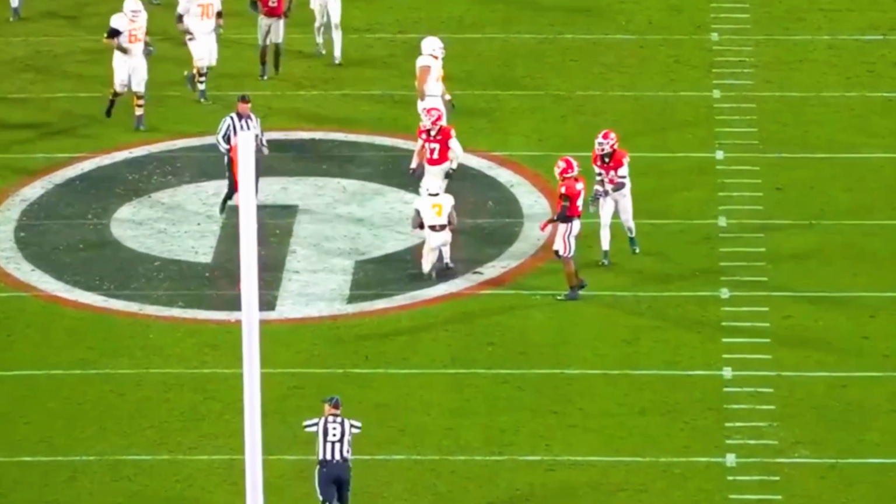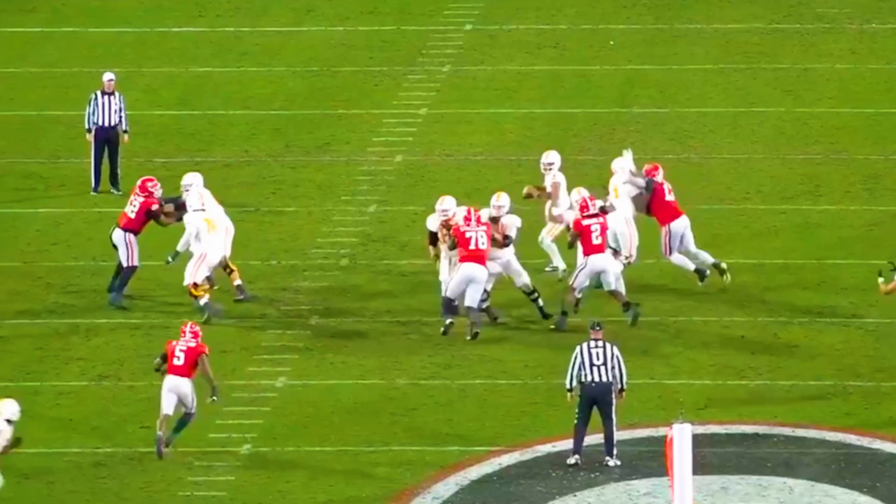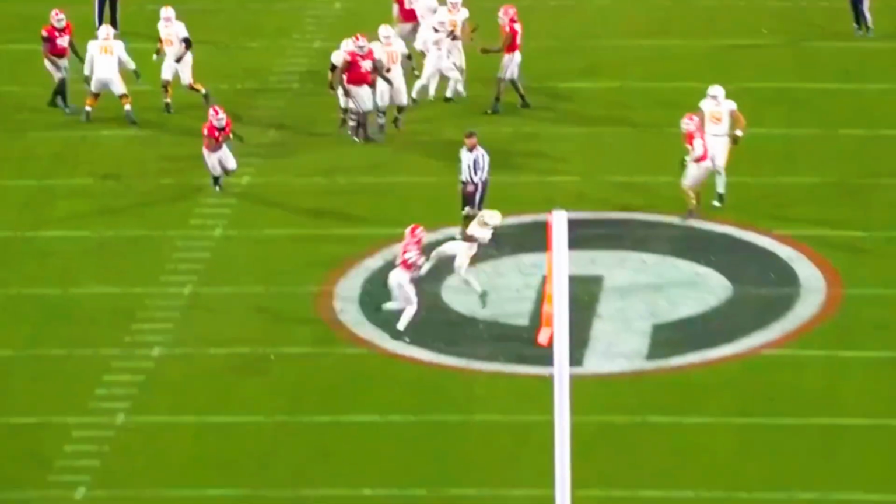And this bozo comes in here. I think that's Kirby Smart's cousin. He comes in here and calls that an incomplete pass. But anyway, let's go on to the next play.